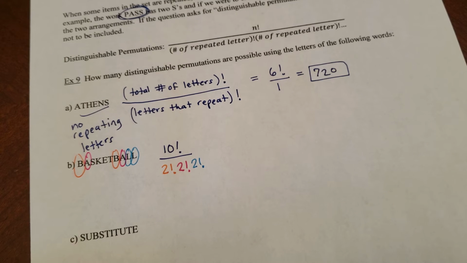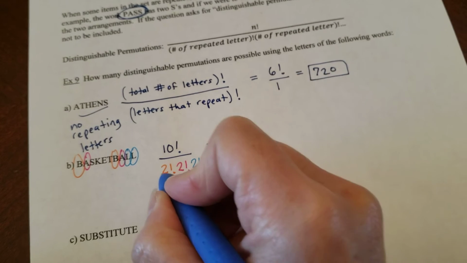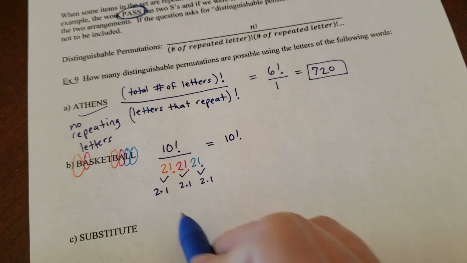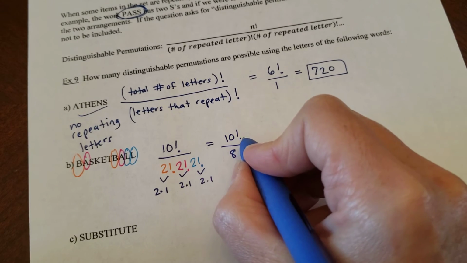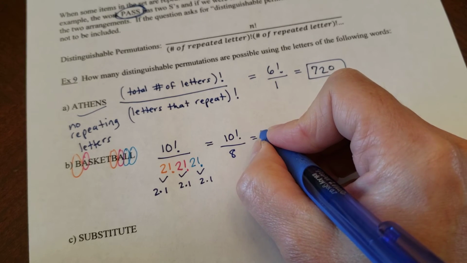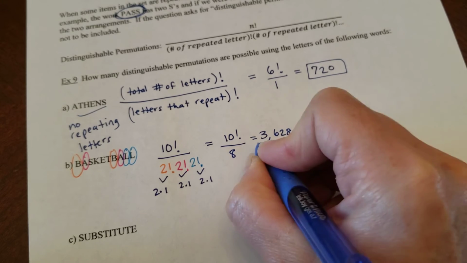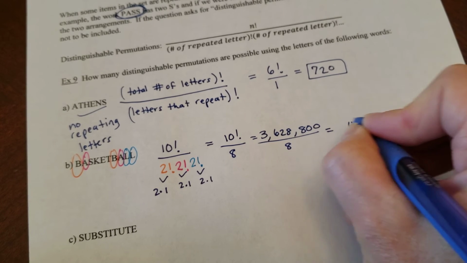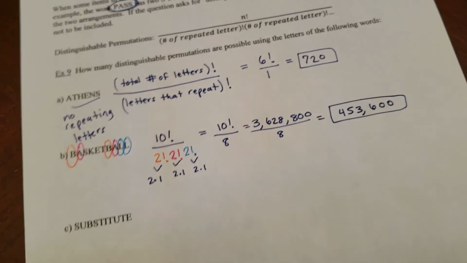And then basically you will work this math out. So 10 factorial, I'm just going to leave on top for right now. But this is basically 2 times 1, 2 times 1, 2 times 1. So 2 times 2 times 2 is 8. So on the calculator, you'll do 10 factorial over 8, or work out 10 times 9 times 8 times 7. You should get 3,628,800 over 8, which gives you 453,600. Okay. And we continue that process.